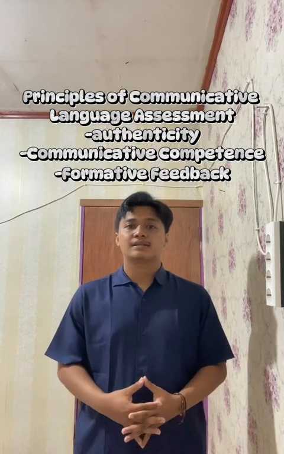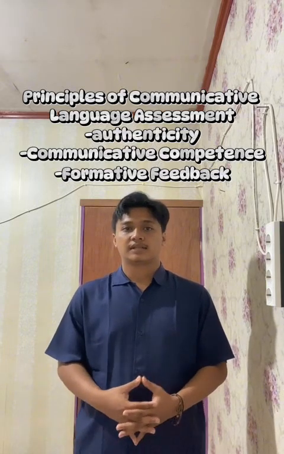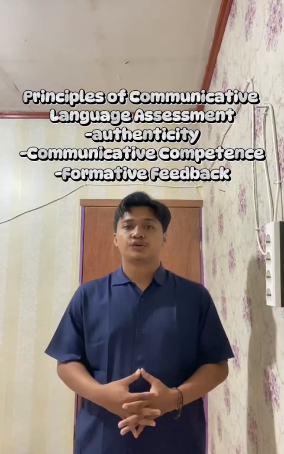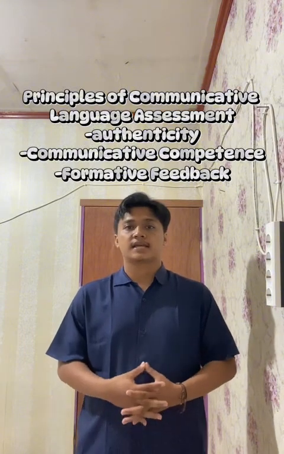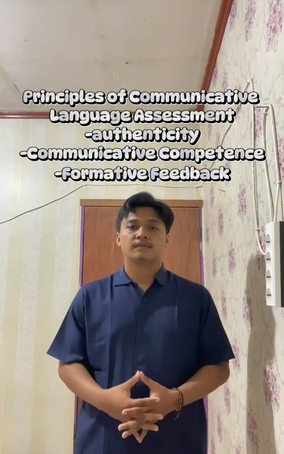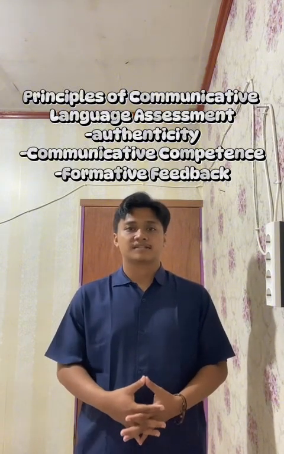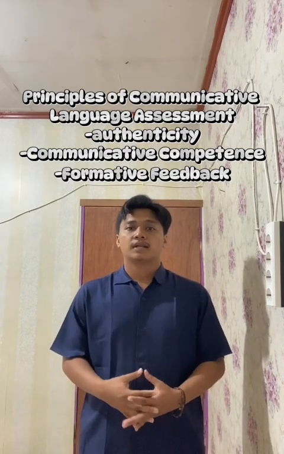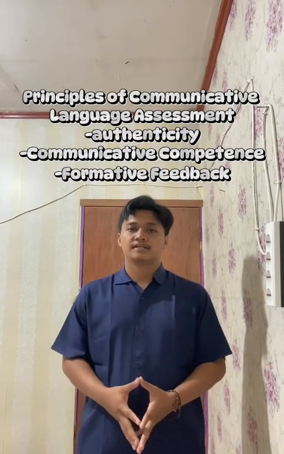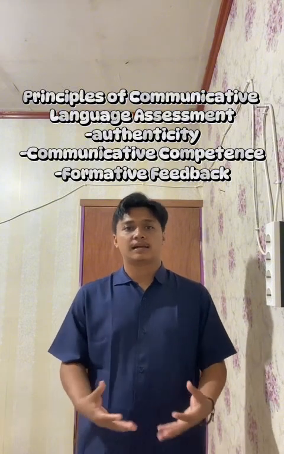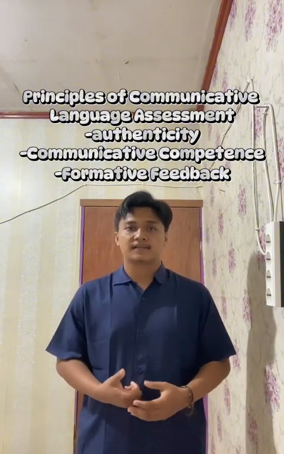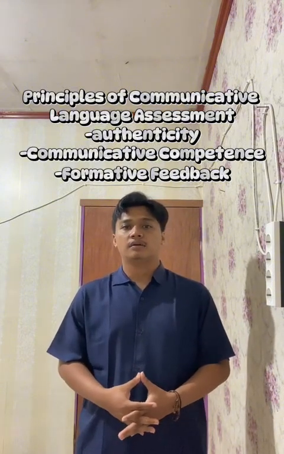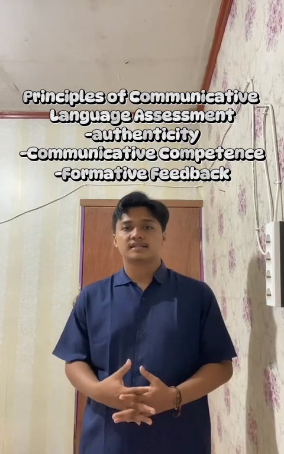Next is the principles of communicative language assessment. Authenticity: assessment should use tasks and scenarios that are relevant to learners' real-life experience and needs. Communicative competence: evaluation should assess learners' ability to communicate effectively, taking into account fluency, accuracy, and appropriateness.